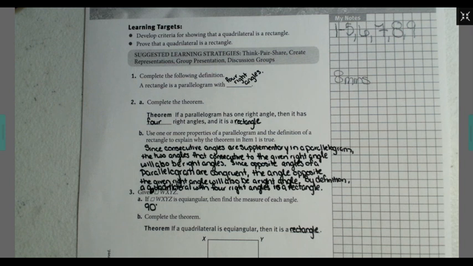Well, since consecutive angles are supplementary in a parallelogram, the 2 angles that are consecutive to the given right angle will also be right angles. And since opposite angles of a parallelogram are congruent, the angle opposite the given angle will also be a right angle. And by definition, a quadrilateral with 4 right angles is considered a rectangle.